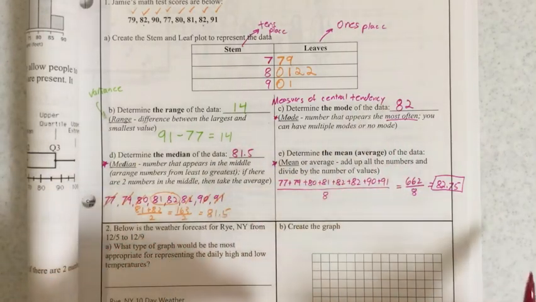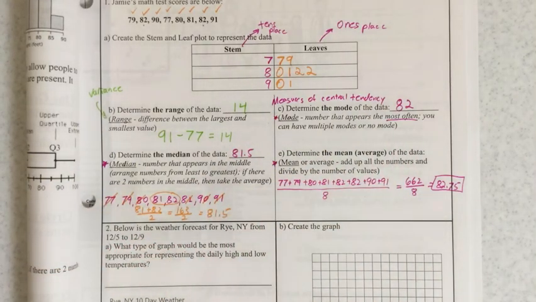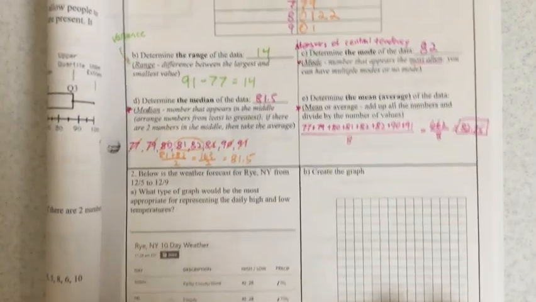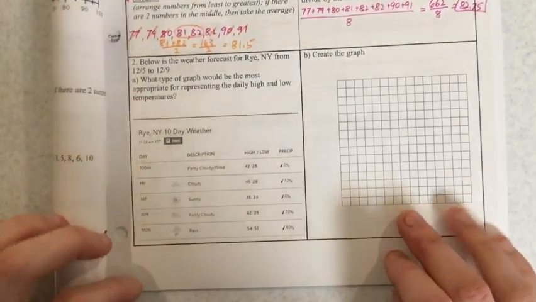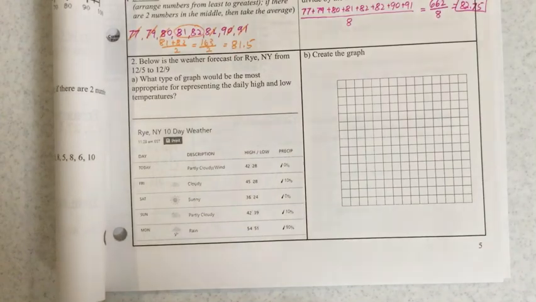82, 81.5, 82.75. So I would say they're fairly descriptive of our data set. Okay. On number 2 here, I think it's going to be a little hard to see the detail in the chart through the video, but you have it on your own paper that you're taking notes on.